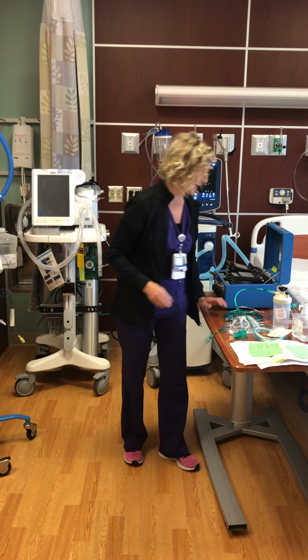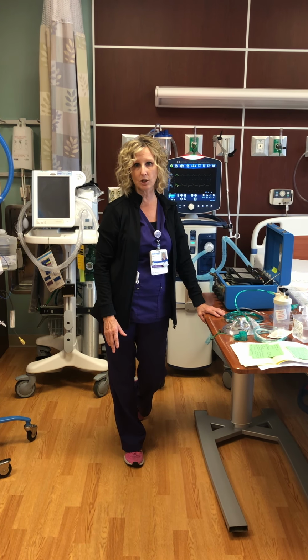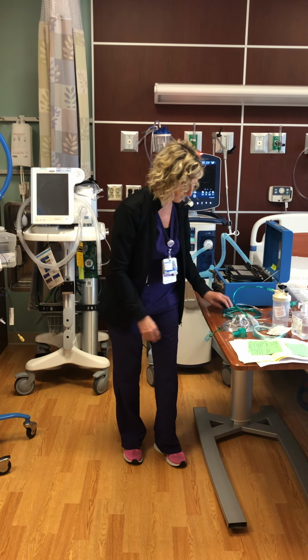That's really good for a lot of times COPDers, because you want to be really specific with not giving them too much oxygen, and we can coordinate content with that.